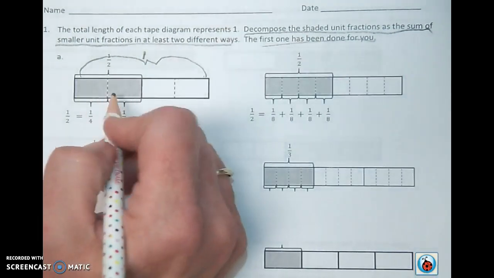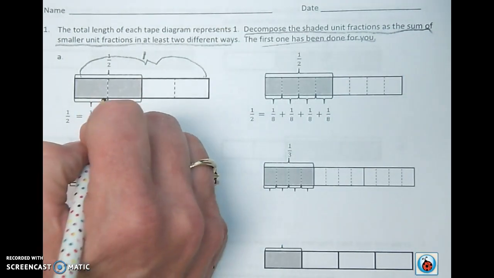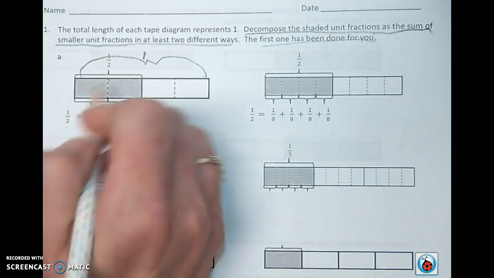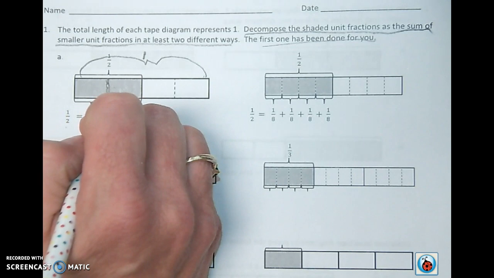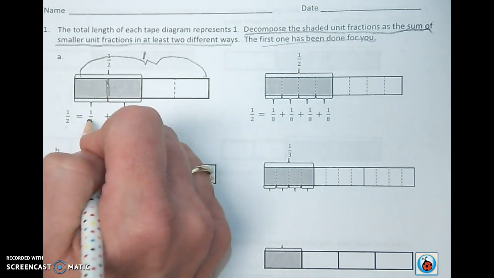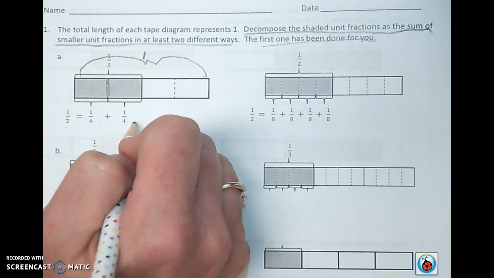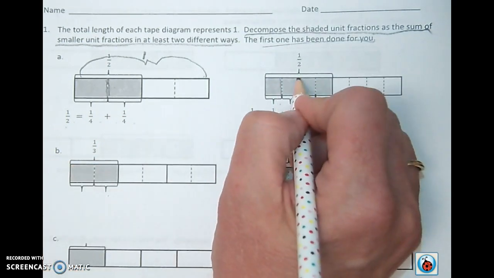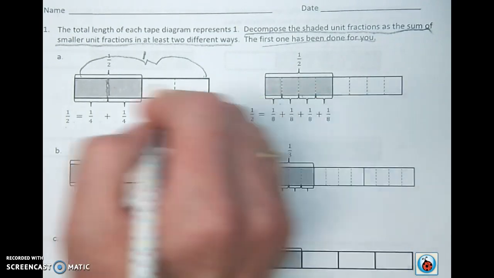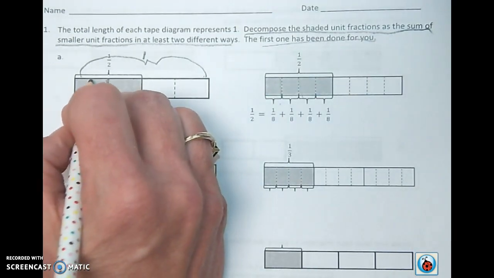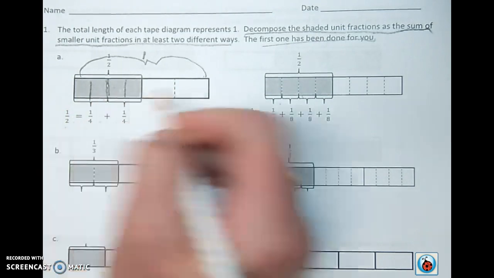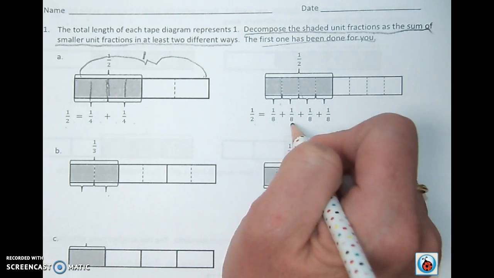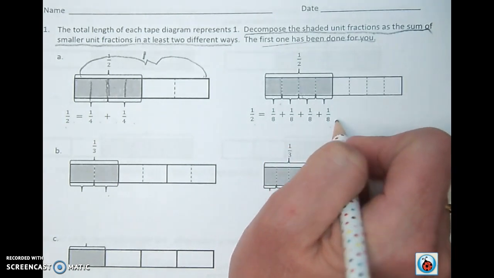So they broke this up into halves. The shaded part was 1/2. So 1/2 broken up into halves is fourths. So 1/2 equals 1/4 plus 1/4. And then on this side, they broke it up again, the same unit. If I did it over here, I would just put these lines in here. They broke it up into 8ths. So 1/2 equals 1/8 plus 1/8 plus 1/8 plus 1/8.